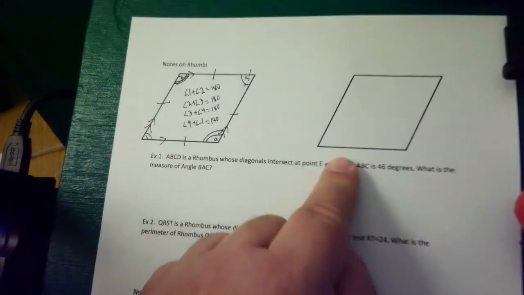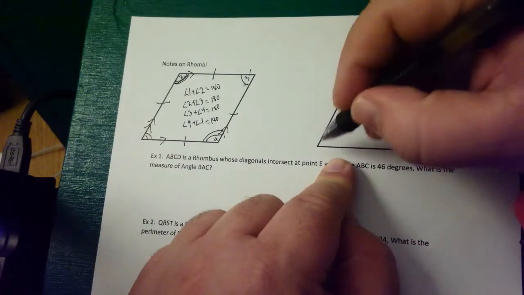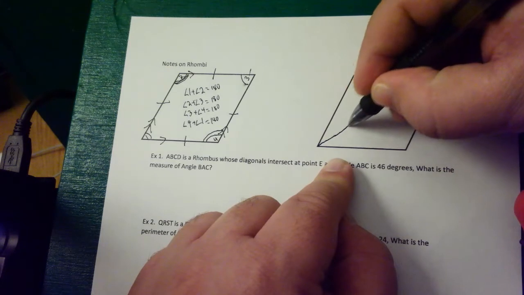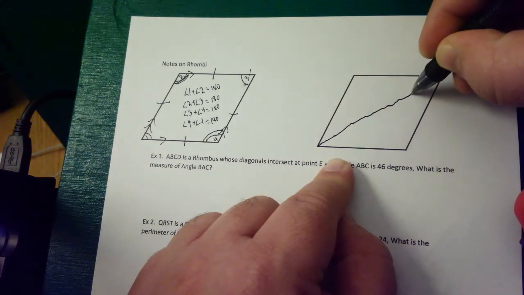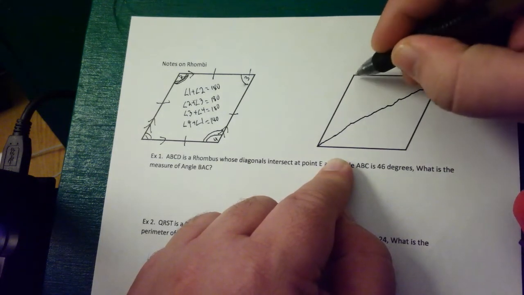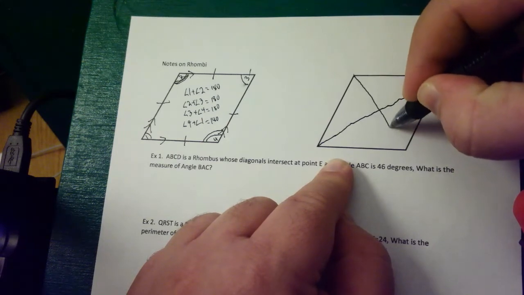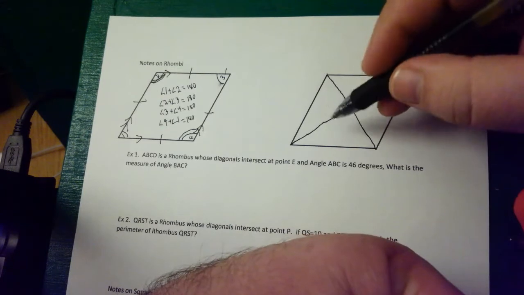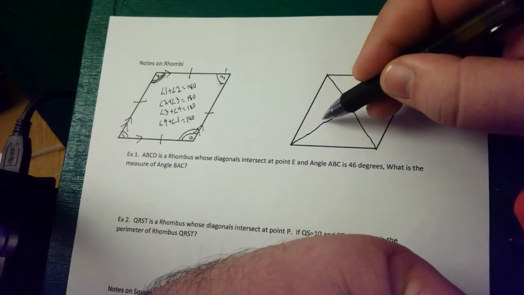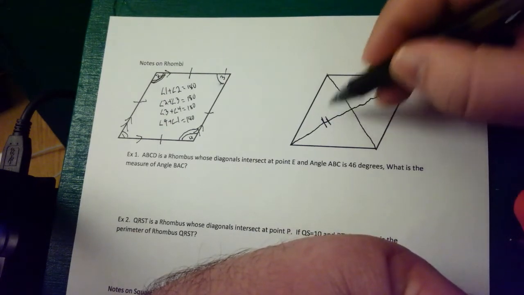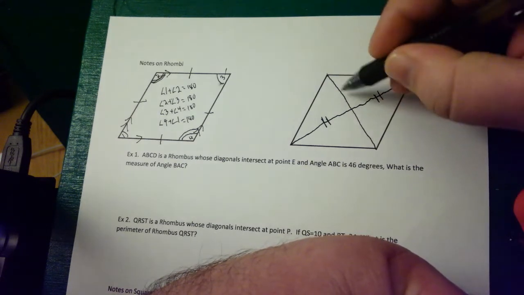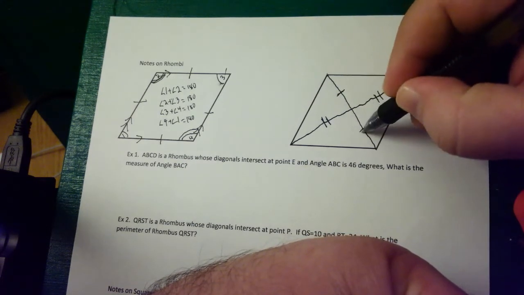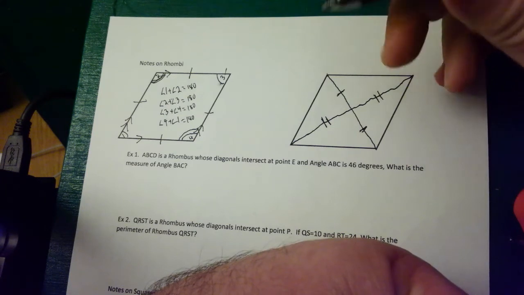Let's talk about the inside of the rhombus. A few things happen here. One thing in particular happens which allows us to ask one type of question y'all hate so very much. Just like in a regular old parallelogram, this segment here is going to be the same as this segment here. This segment here will be the same as this segment here. But two new things happen.